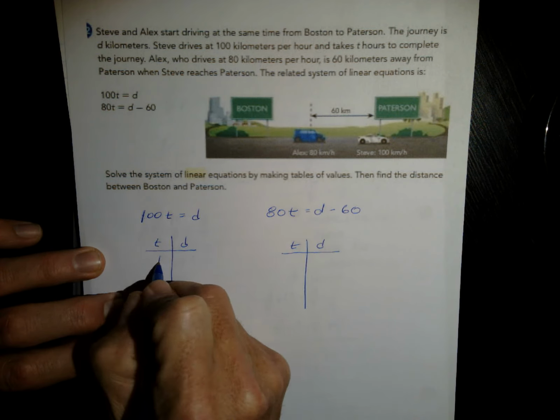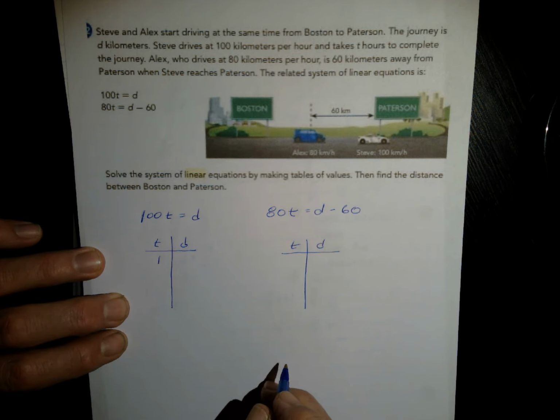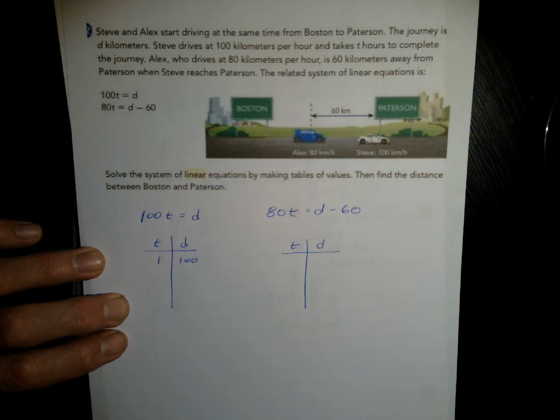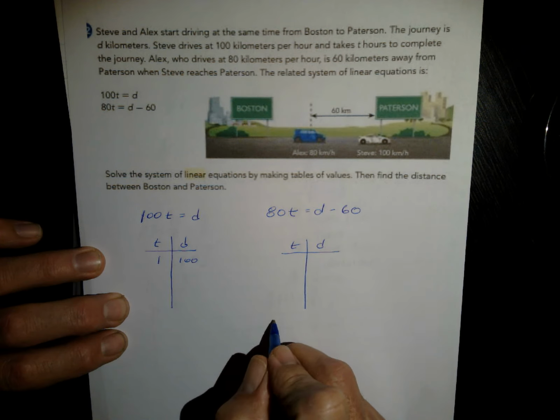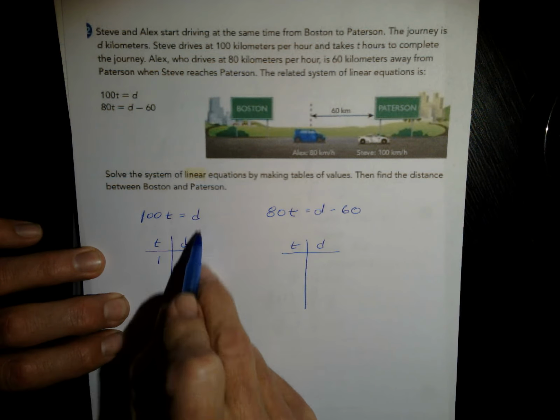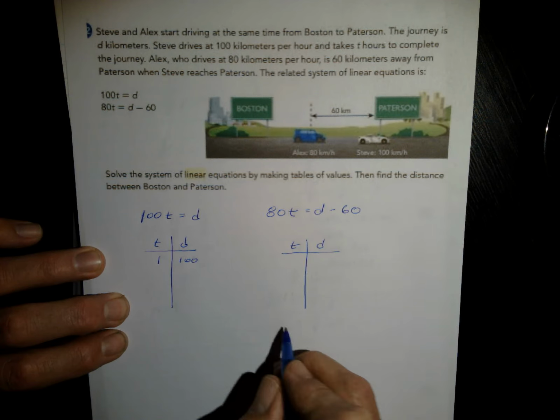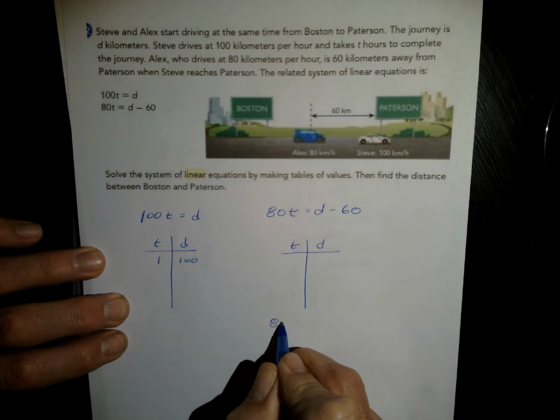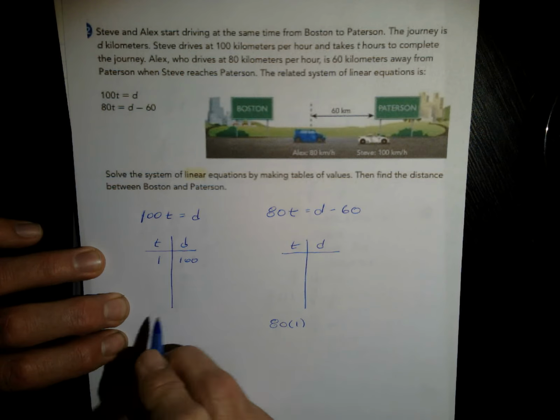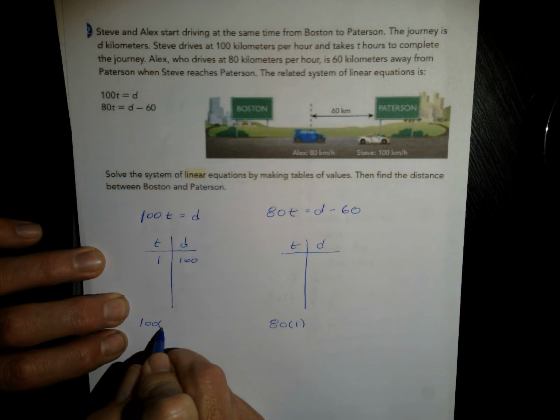So at 1 hour, Steve was 100 kilometers. 100 times 1 gives me 100. And at 1 hour, Alex, I'll put in 1 for T. I put in 1 for T here.